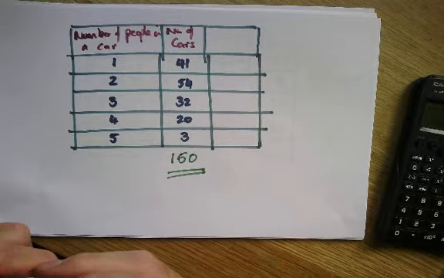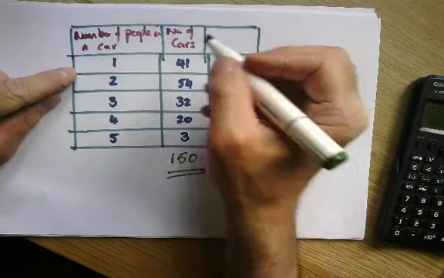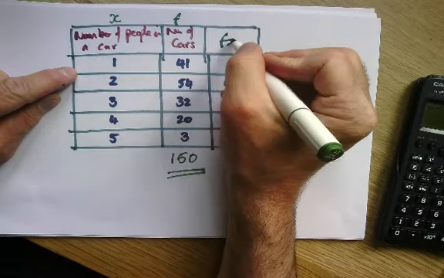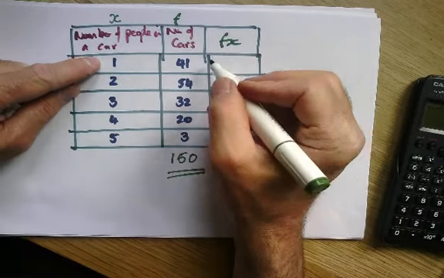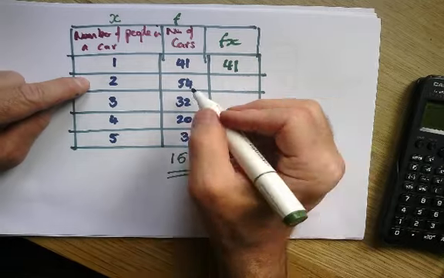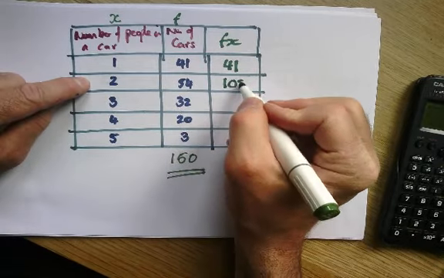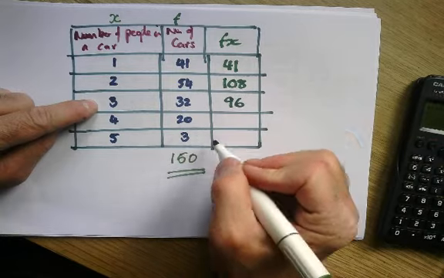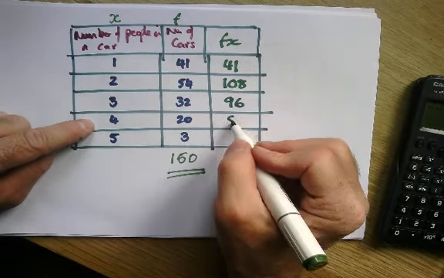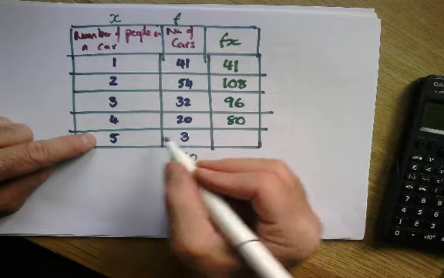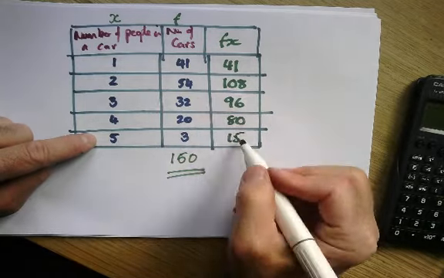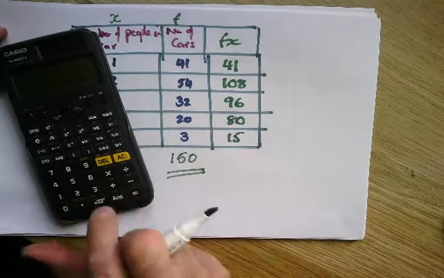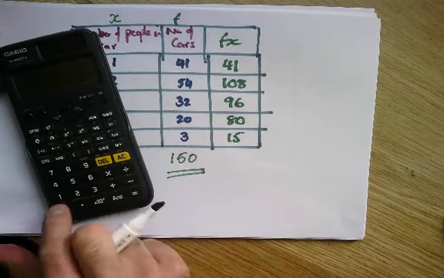Work out the total number of people that travelled in the cars. Right. Well, I know the total number of people, so let's just call that x, and that's my frequency. So this is the fx. So there's 41 cars with just one person in. 54 cars had 2 people in it, so that's 108. 32 cars had 3 people in it, so that's 96. 20 cars had 4 people in it, and then 3 had 5 people in it. So that's the total number per section. And if I add it all up together, I'll have the total number of people.